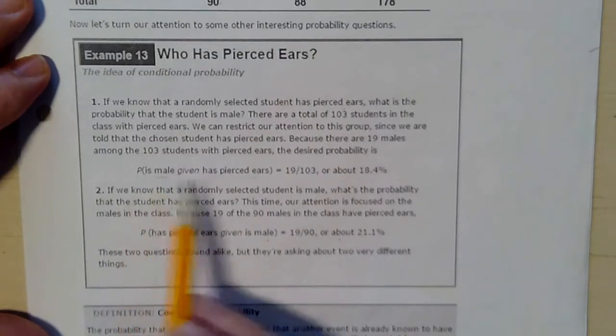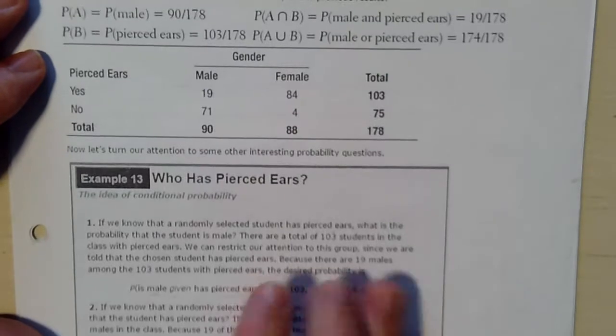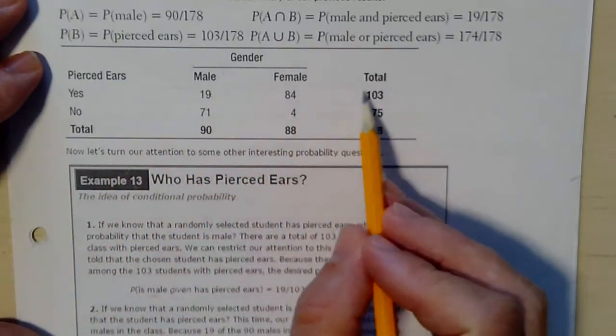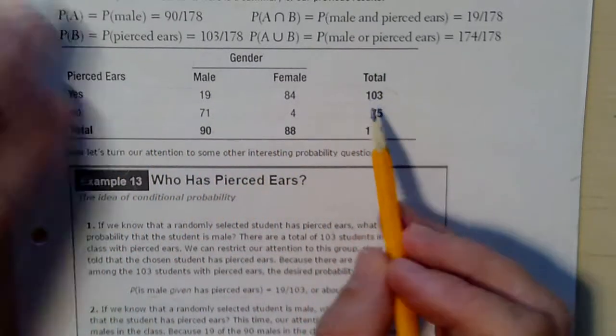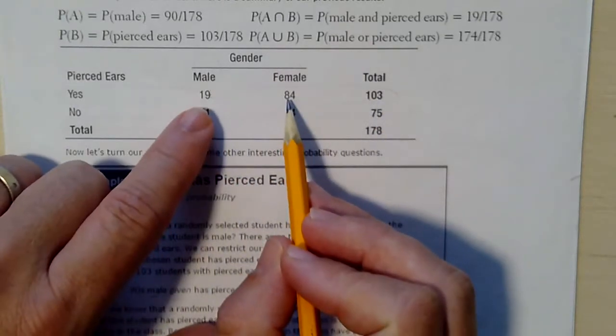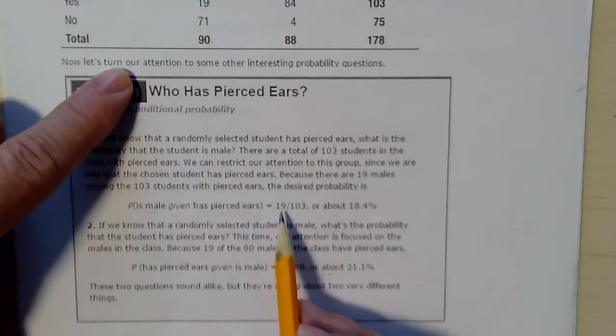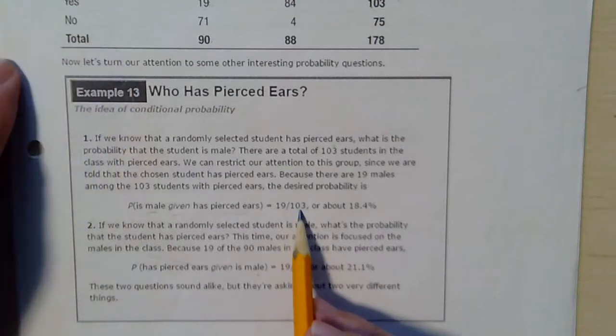The probability that they are male given they have pierced ears. Look at the table. How many people have pierced ears? That's given, 103. So out of those 103 people with pierced ears, now we can break it down by gender. 84 female, 19 male. Okay, so 19 out of the 103 is called the conditional probability.